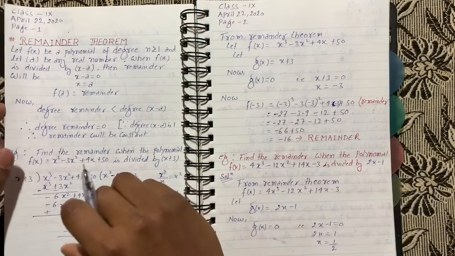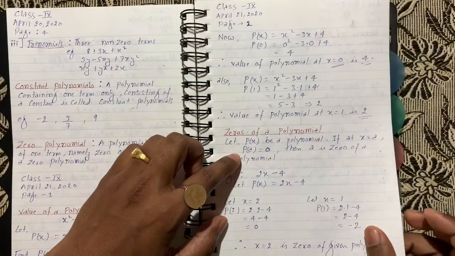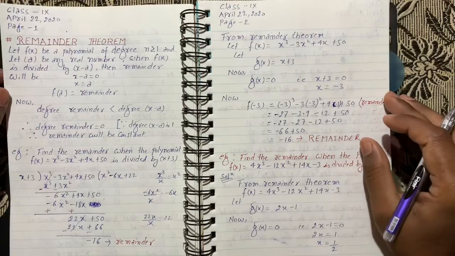Good morning, everybody. In the previous video clip, I explained the value of the polynomial and the zeros of the polynomial. I hope you have understood the concept. Now, today I am going to start the topic remainder theorem.